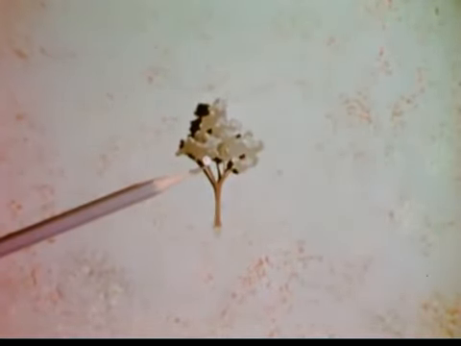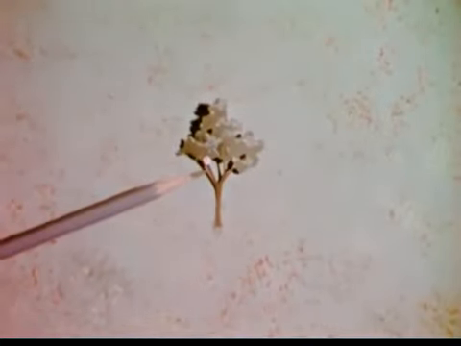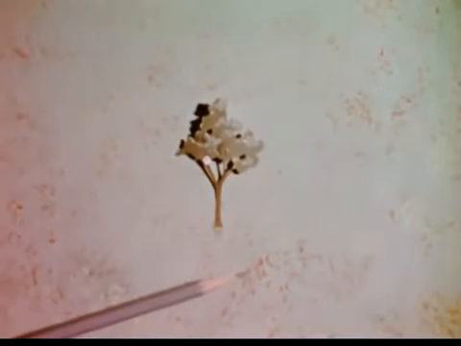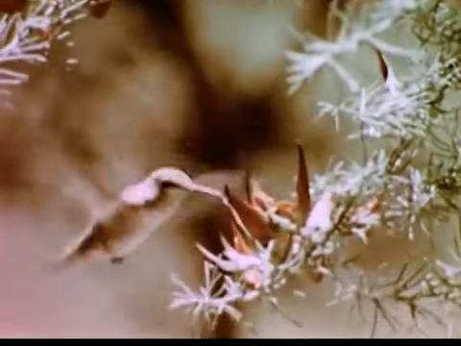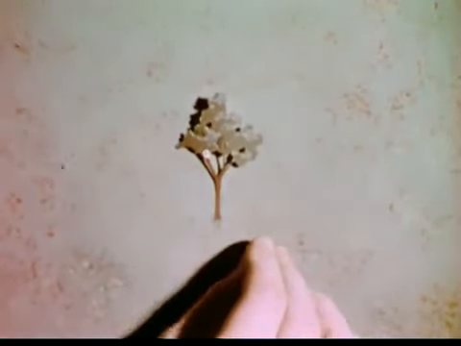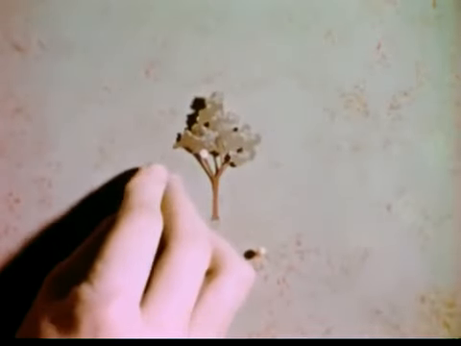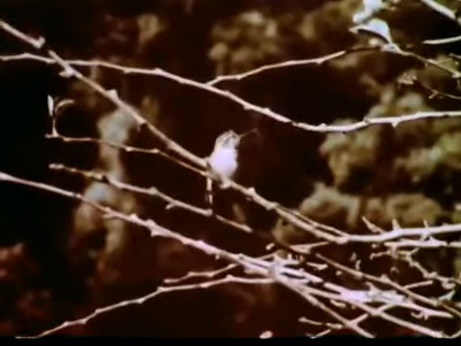Let's suppose that we keep a record on this map of the location of each flower the hummingbird visits. Here's one now. We'll mark the location of this flower on the map. Oh, now he's over here. Oops, there he goes. Let's mark it. And now a third. Let's continue plotting these locations.